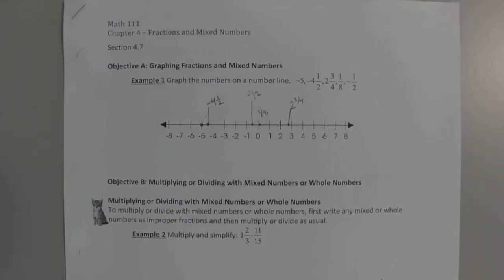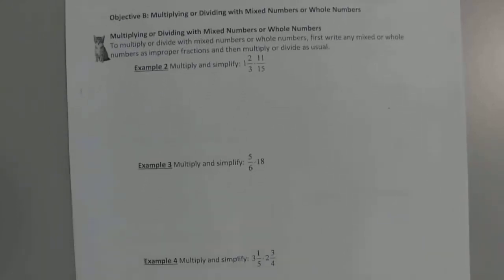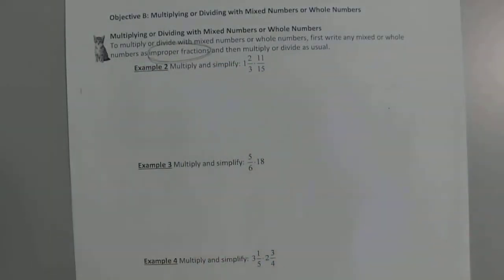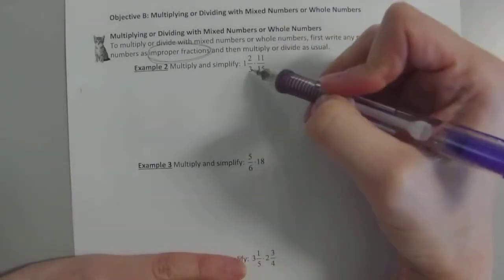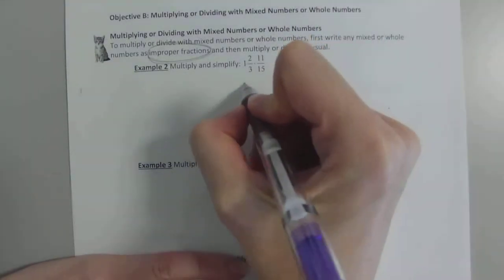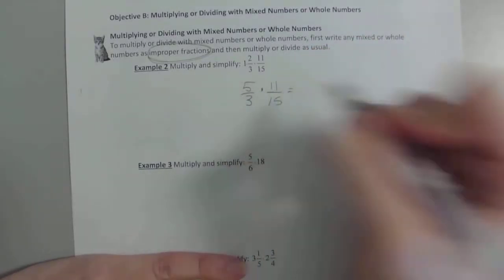You must change to an improper fraction, okay? So we can't just do the 2/3 times 11/15 and add the 1 there, okay? We have to change. So you must change them into improper fractions. It is a must, okay? So what is this first fraction going to really change to? 5/3. How'd you do that, Michaela? You got it. 3 times 1 is 3, plus 2 is 5/3, times 11/15.